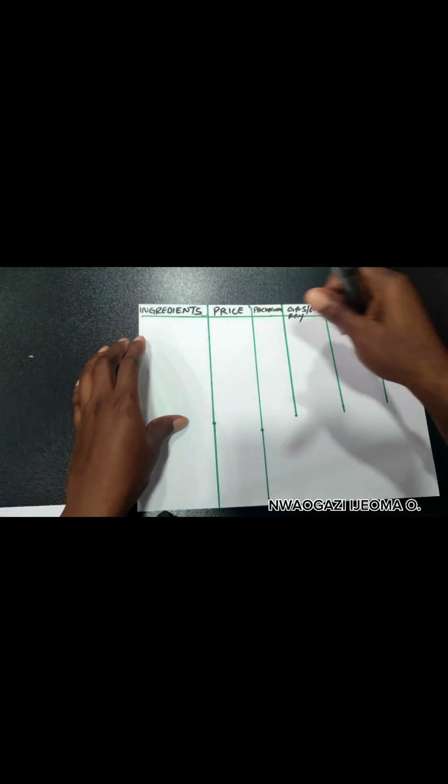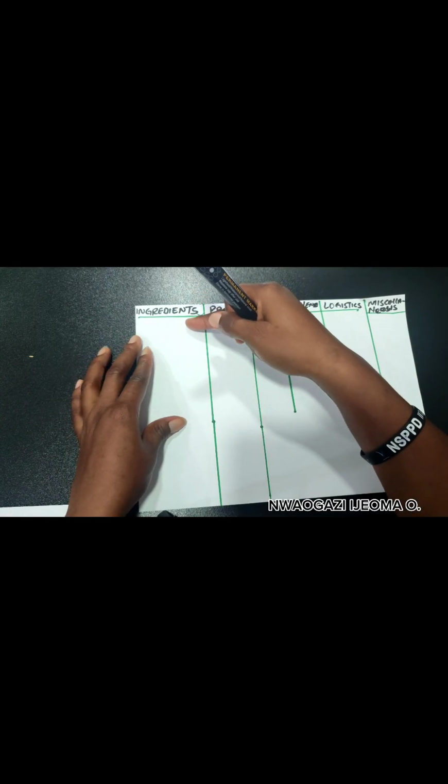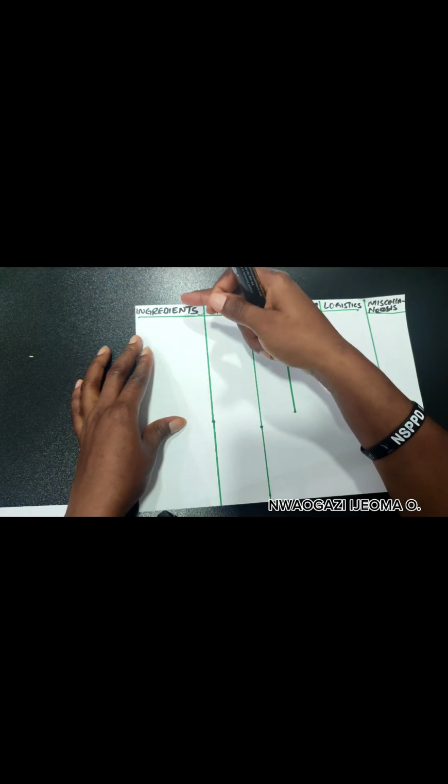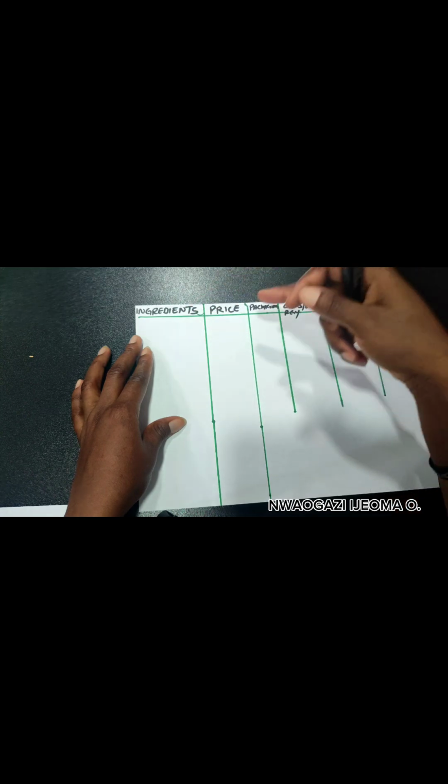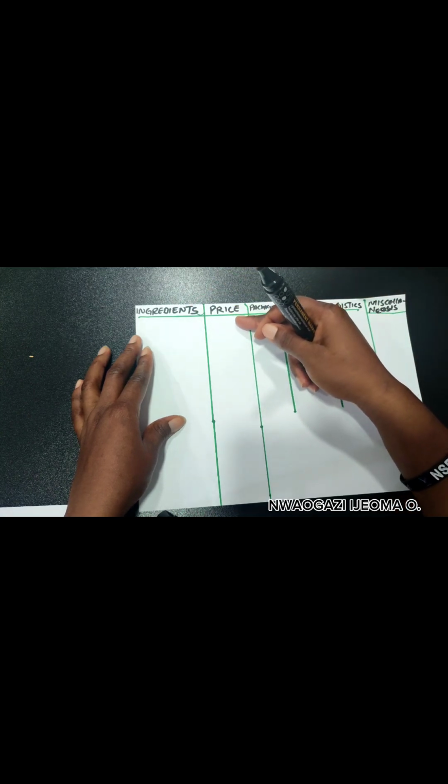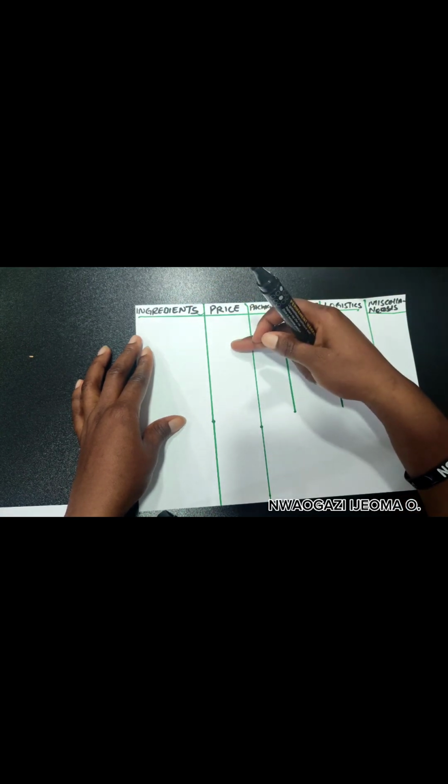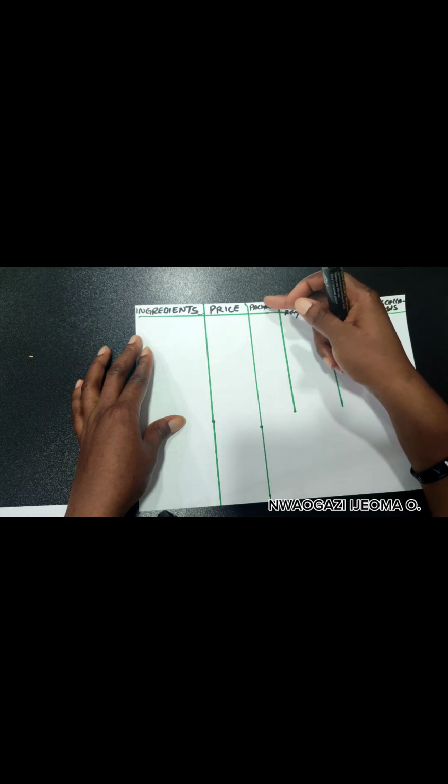You get a plain paper and rule this table. The first column is where I have the ingredients, while the second column is the price for these ingredients. Now the third column is the packaging.